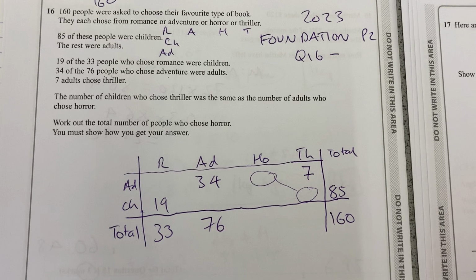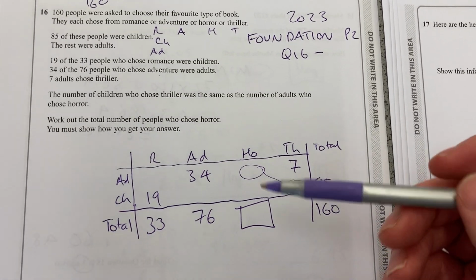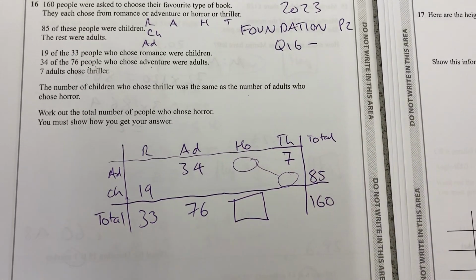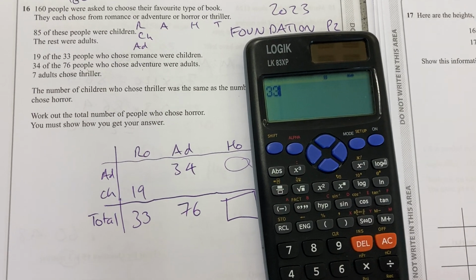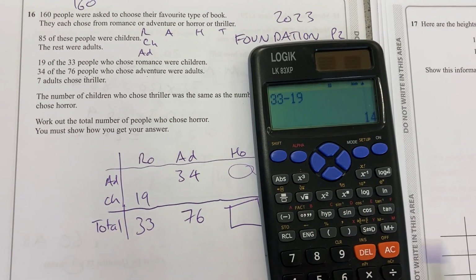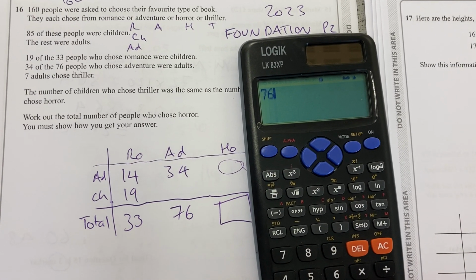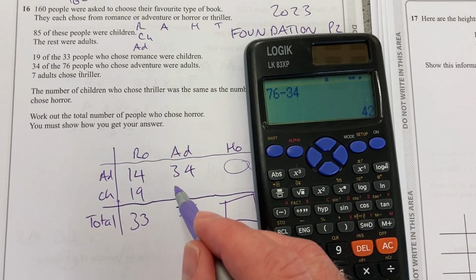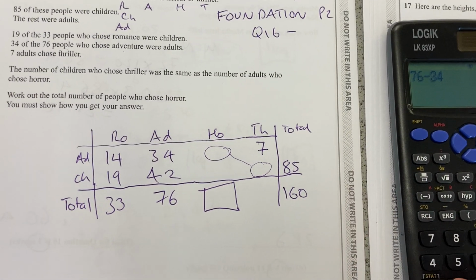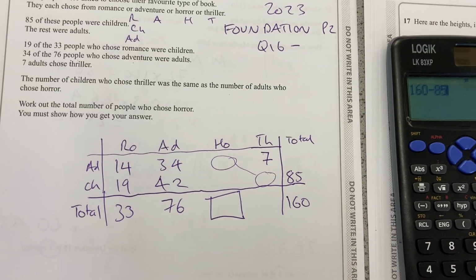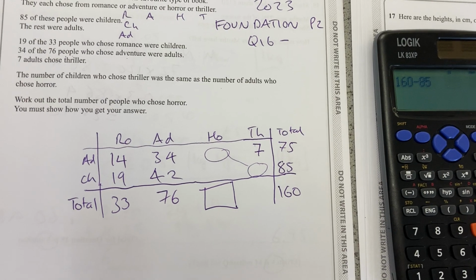Work out the total number of people who chose horror. So we're looking for that number there. Okay, the best thing to do is look for gaps where we have everything else. If I look at romance, well, 33 minus 19 will give me 14 there. 76 minus 34 will give me 42 there. And the total number of adults will be 160 minus 85, which is 75 there. So now we should be able to work out the rest.